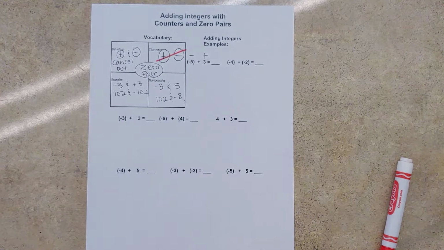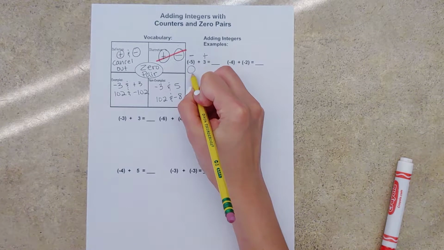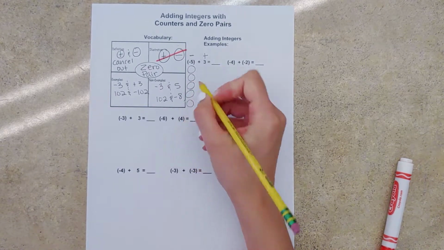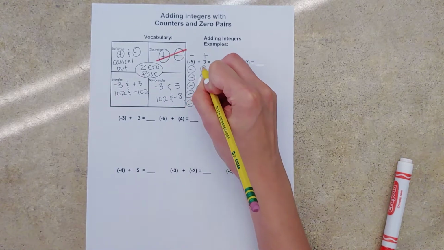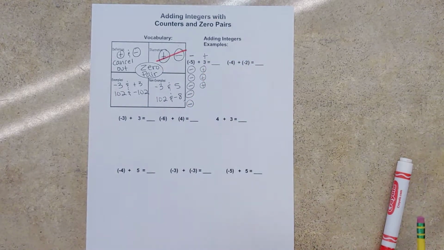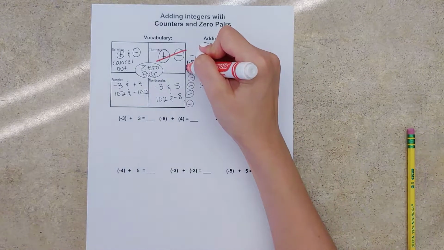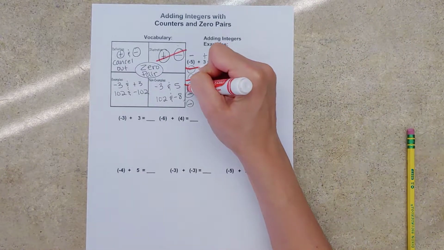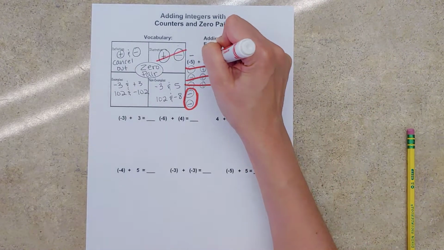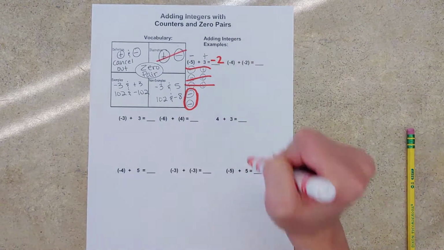Now I'm going to draw my model with 5 negatives and 3 positives. So I'm going to draw them nice and big so you can see them. Negative, negative, negative, negative, negative, and 3 positives. Right, and then I'm going to cancel out any zero pairs I have, a positive and a negative, that are going to total out to 0. So positive and negative, positive and negative, positive and negative. Now I'm left with 2 negatives, so my answer is -2. Everything canceled out except those 2 negatives that were left over.